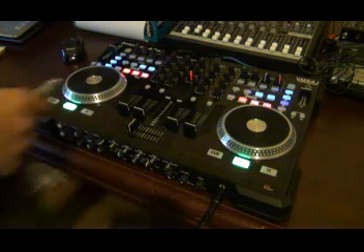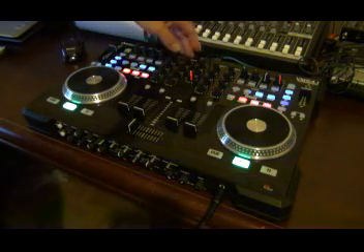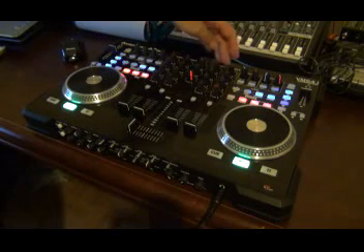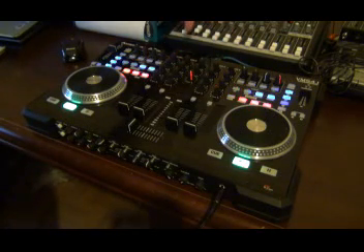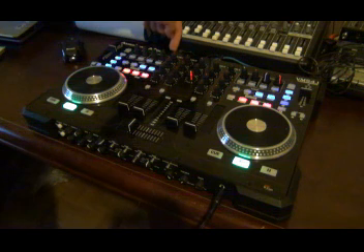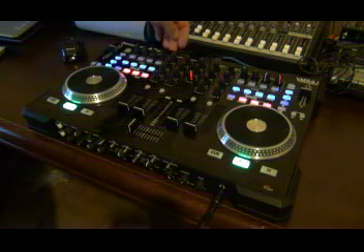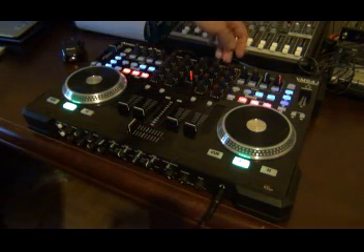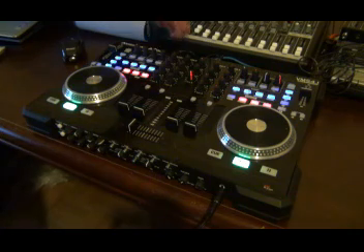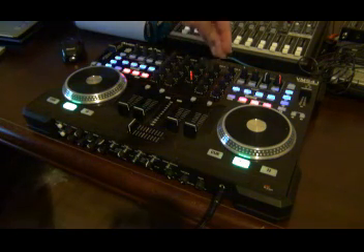Then the other thing is the MIDI locks, which is for analog. You can plug it right there. There's RCAs on the back of the unit, so you have MIDI lock 1, 2, 3, and 4, and that corresponds to 1, 2, 3, and 4.